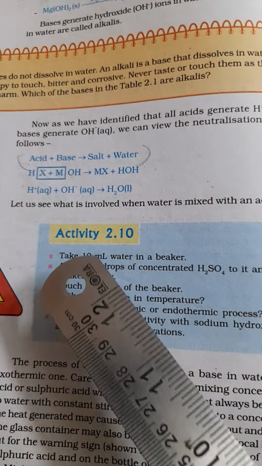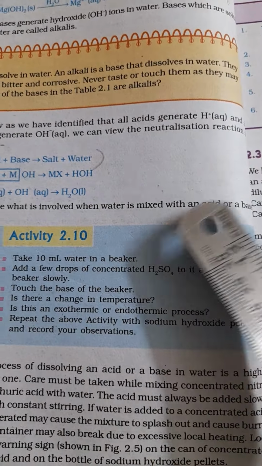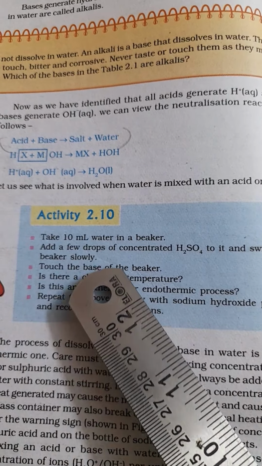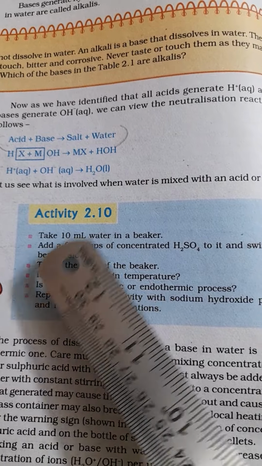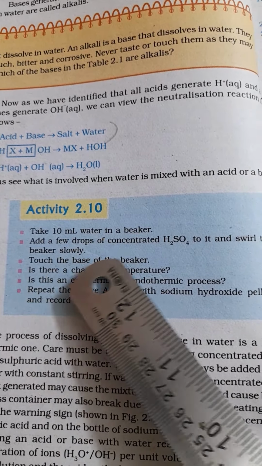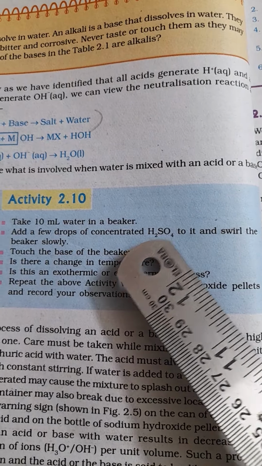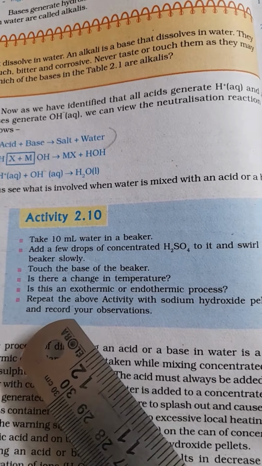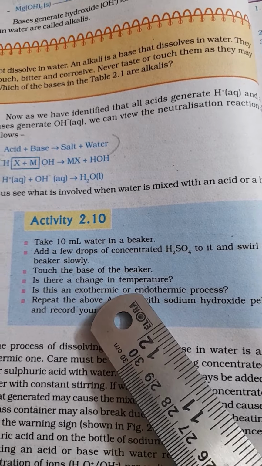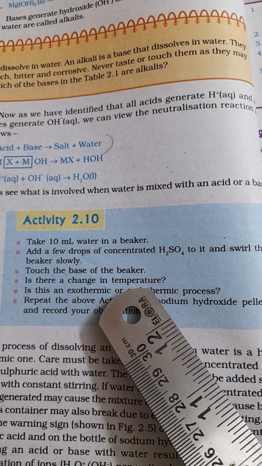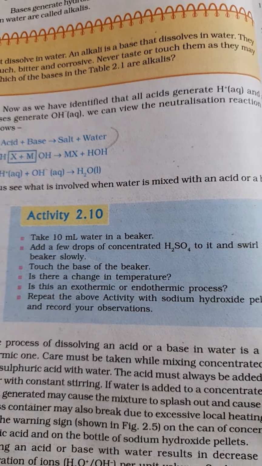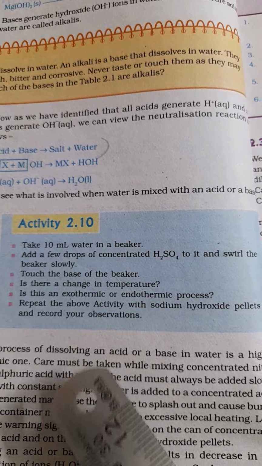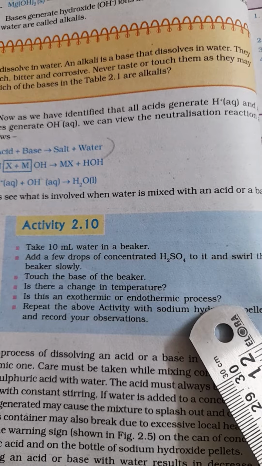Now we will see what is involved when water is mixed with an acid or base. For that, we will do one activity. What have you got to do? Just take a beaker with 10 ml of water in it, add a little bit of concentrated sulfuric acid, then swirl the beaker slowly. Then touch the base of the beaker. What can you notice? There is a change in temperature, because you can feel a little bit of heat when you touch it. Why does this happen? Is this an endothermic or exothermic process?